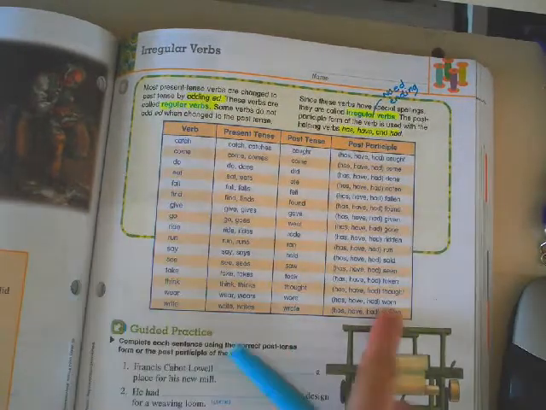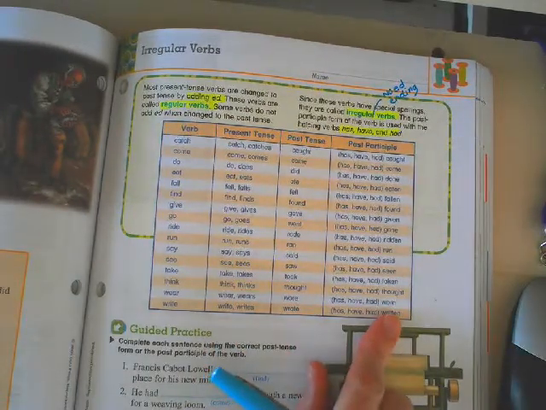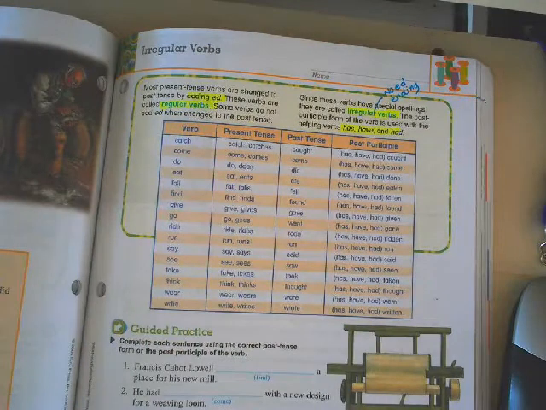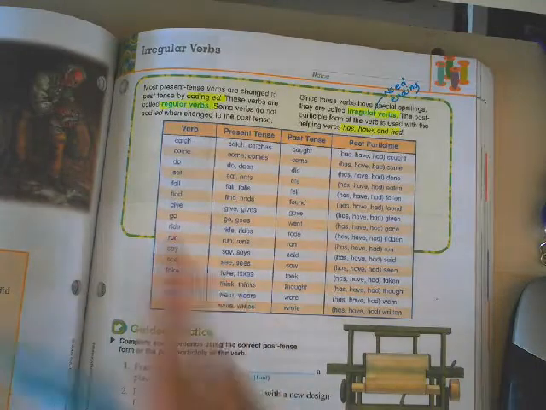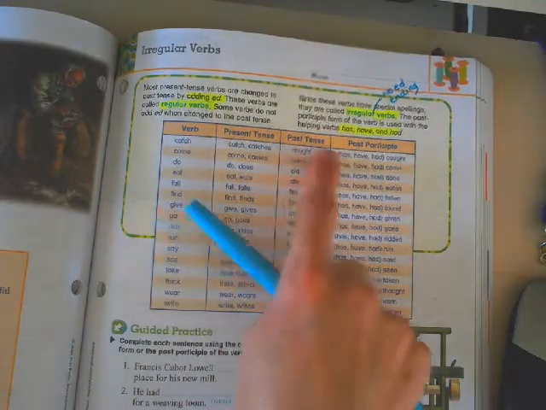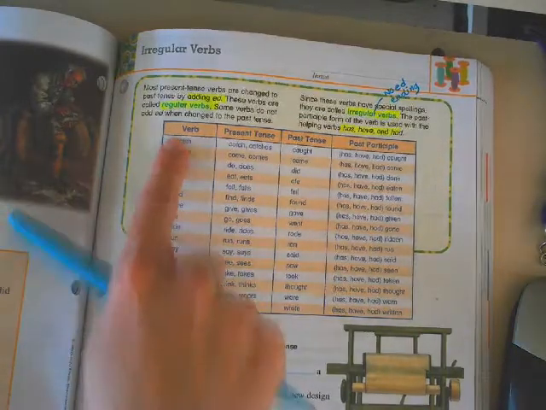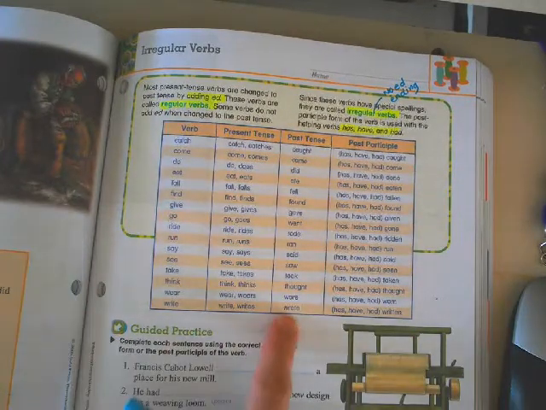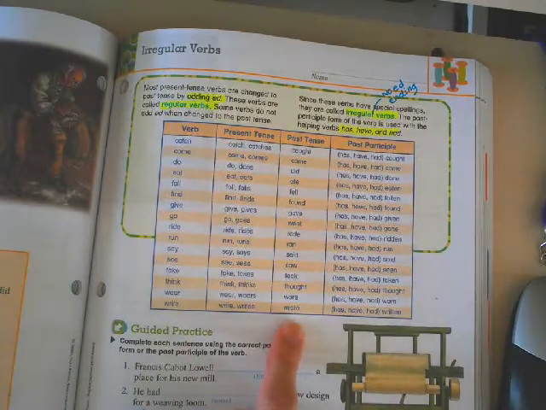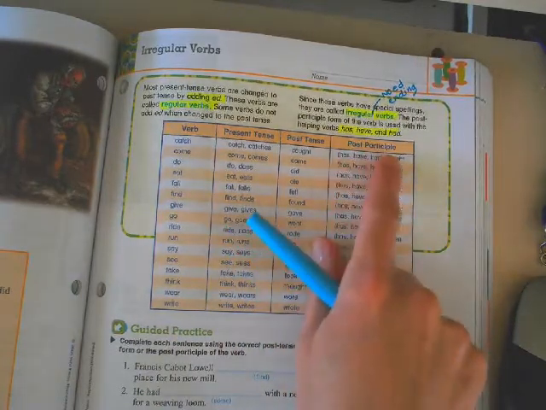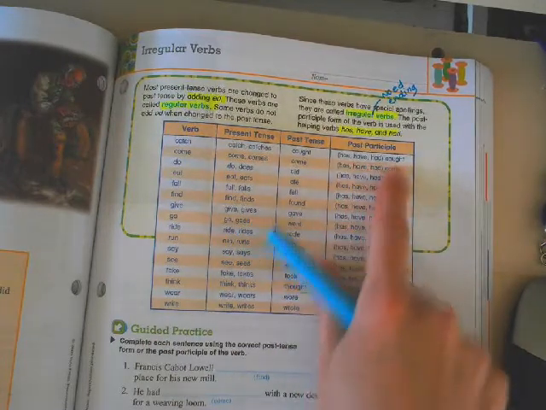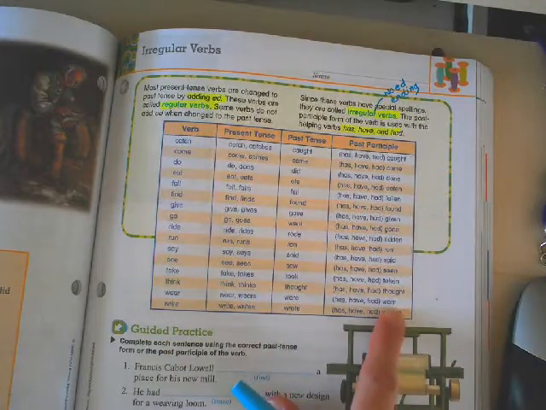All right, this chart is going to be very helpful for you for this lesson. These are your verbs. This is the present tense. So these are the action words if it was today. And then this column here are the past tense spellings of this verb. So these are the past tense if it was to happen in the past. Notice that none of these end with ed. The past participle, remember, goes with has, have, and had. You would use these for these past tense spellings of the word.